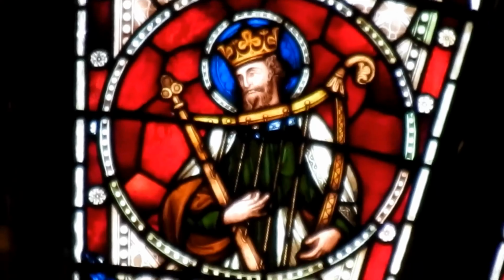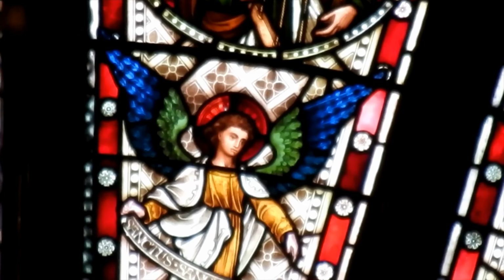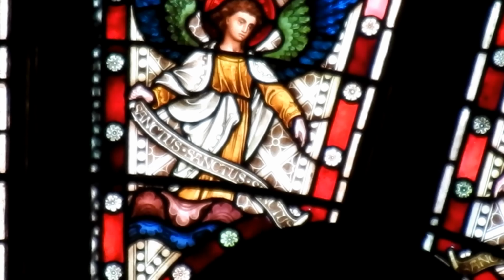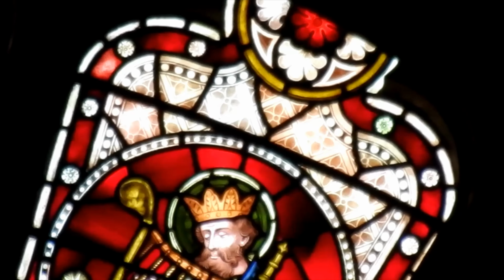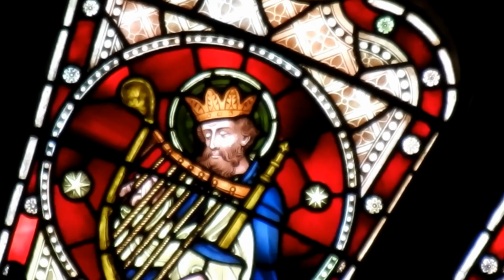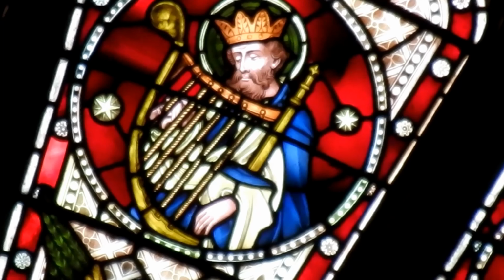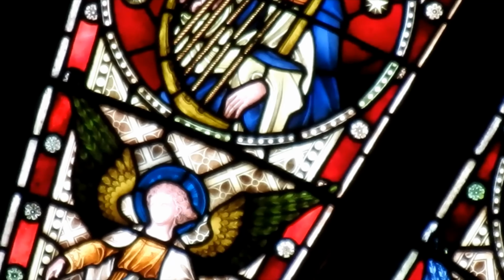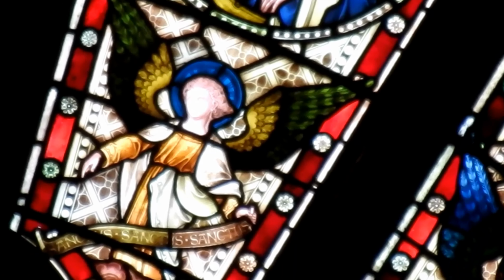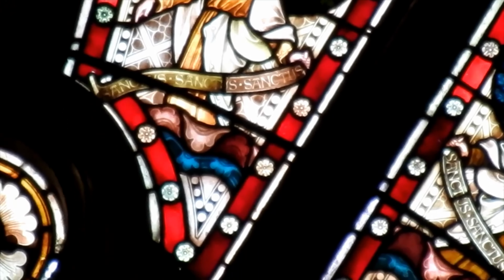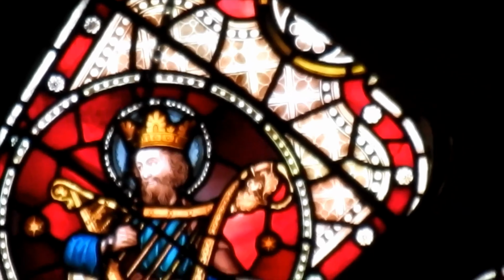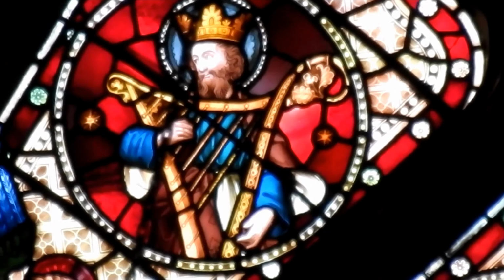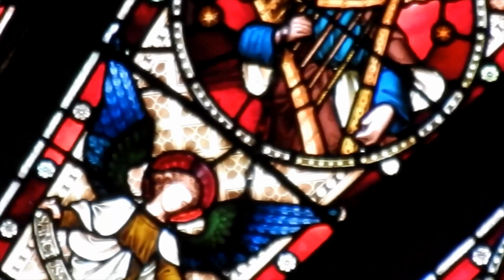In the outer circle are angels and the 24 elders, as recorded in the book of Revelations chapter 4. This reads as, "In a circle about this throne were 24 other thrones, and on them sat 24 elders, robed in white and wearing crowns of gold." Each of the angels is holding a banner on which is written, Sanctus, Sanctus, Sanctus, meaning Holy, Holy, Holy.